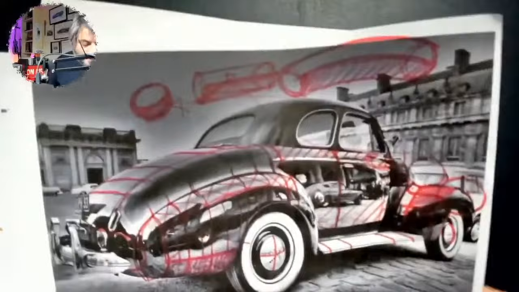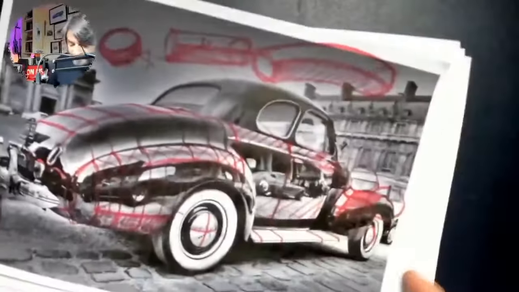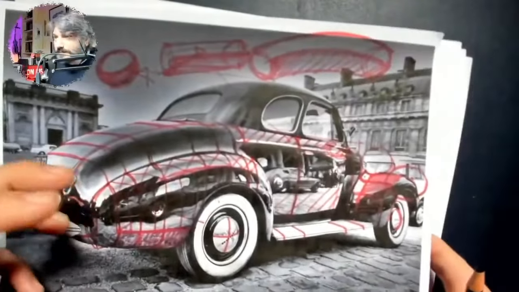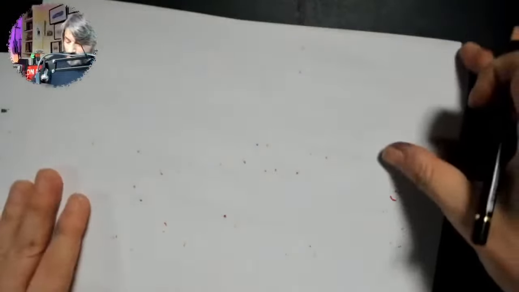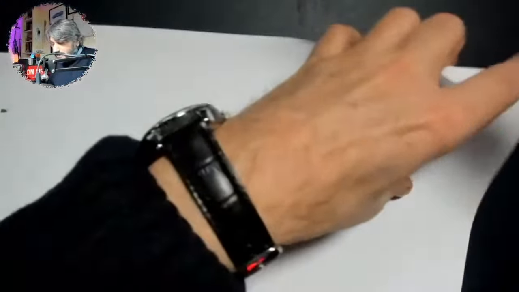Okay? Alright, so now that I explained this, I hope that you understood a little bit the principle of how reflections behave on shapes. Now let's make an exercise, okay? Let's do it. Alright, so for example, let me make a quick sketch, okay?